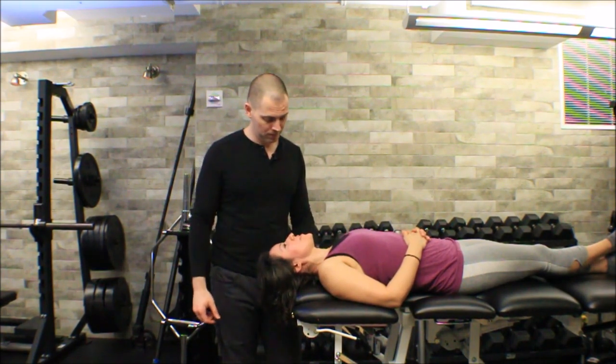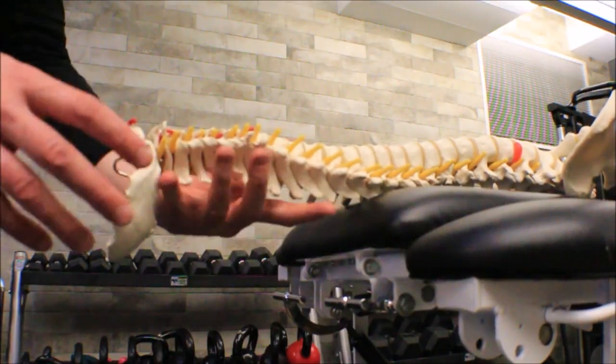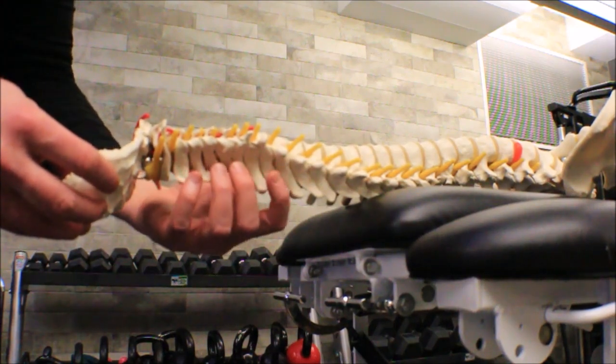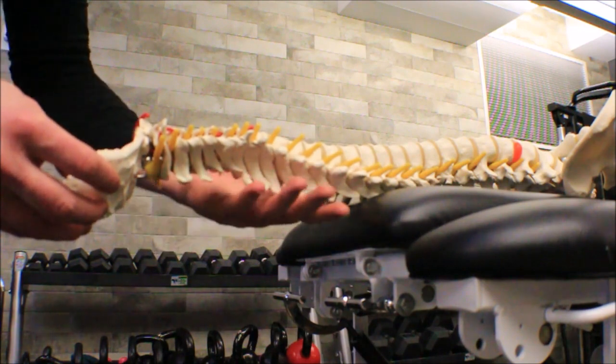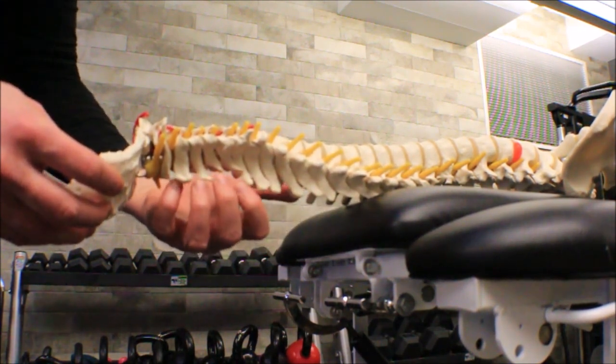How do you feel about it? Good. Why don't you sit up and take a minute and we'll go to the close-up recap. All right, for our close-up recap, I brought out the spine model. I wanted to show you some of the stuff we were talking about so you have a little bit better visualization. If this is the back of the cervical spine that you would be feeling, the first thing you're going to feel is those spinous processes.